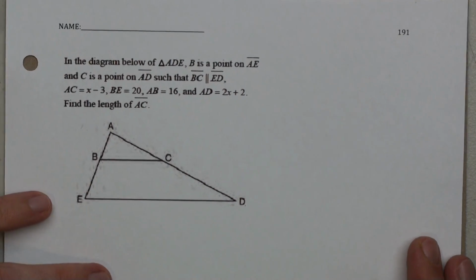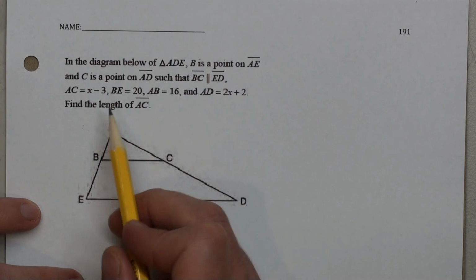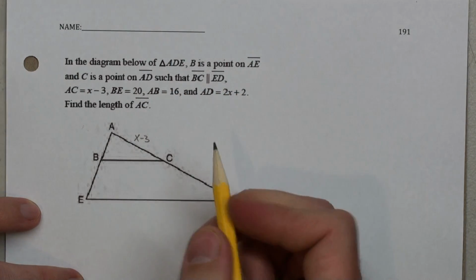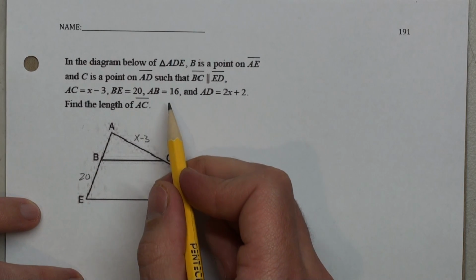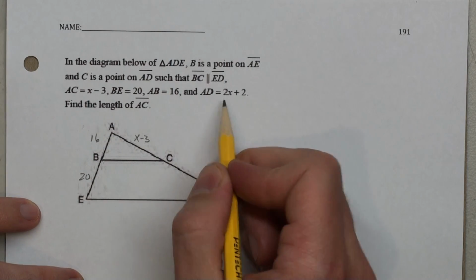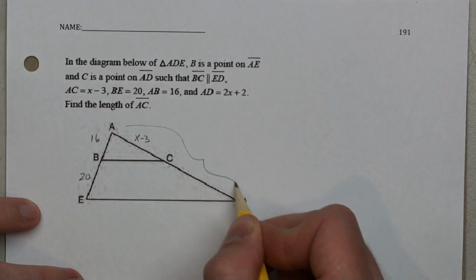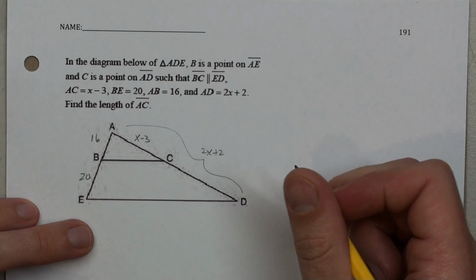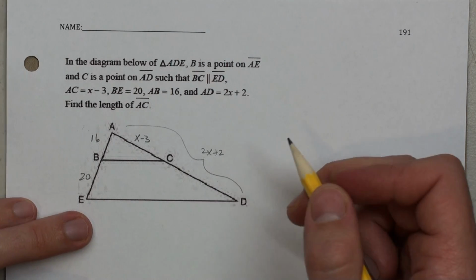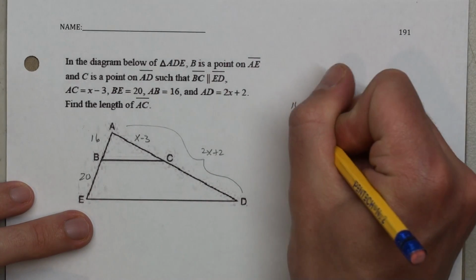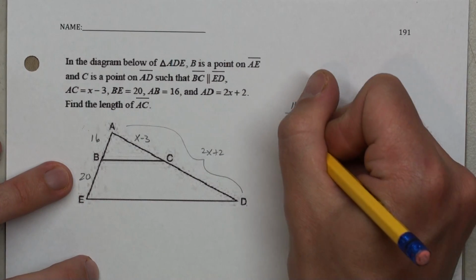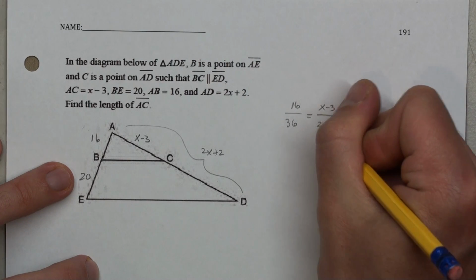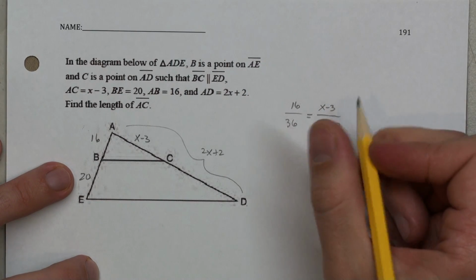Okay, let's see this one. AC is x minus 3. BE is 20. AB is 16. And AD is 2x plus 2. Find the length of AC. Alright. Well, 16 over 36 is equal to x minus 3 over 2x plus 2.